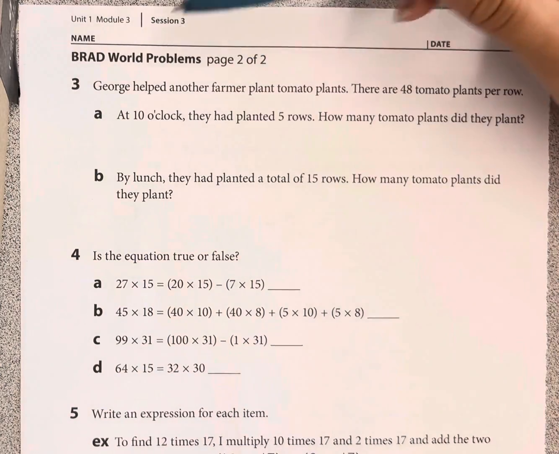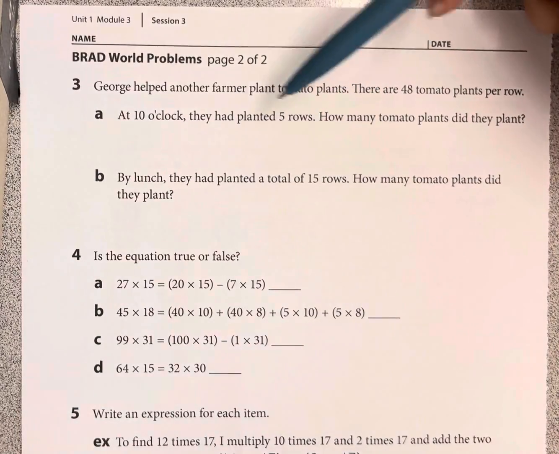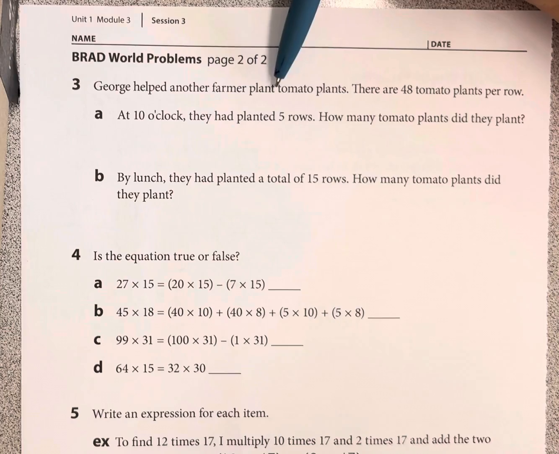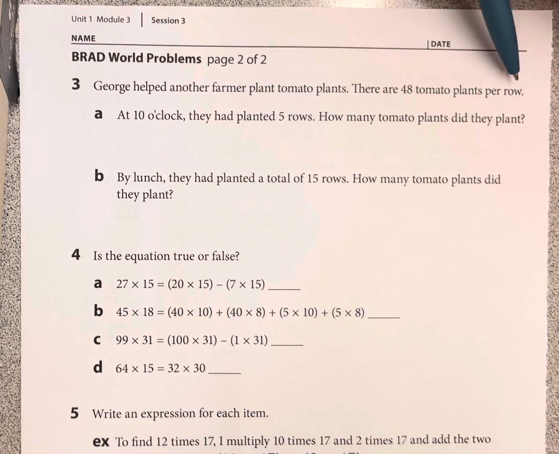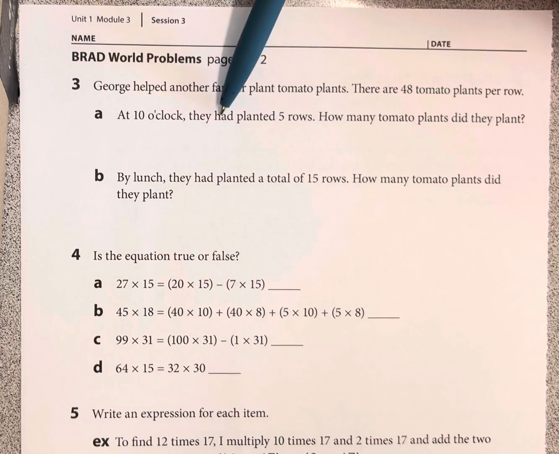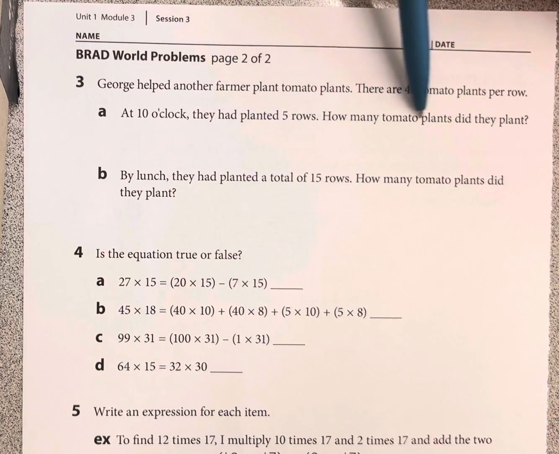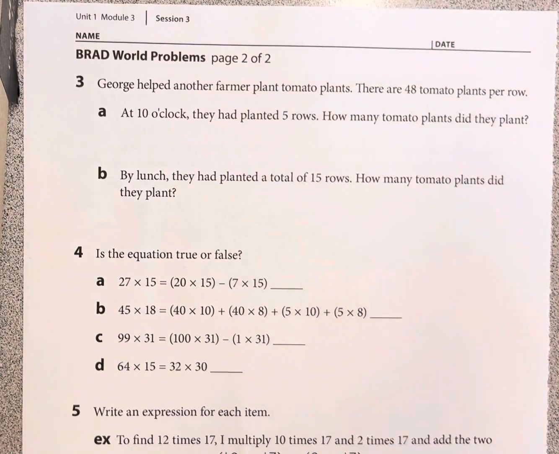We're continuing with Brad World's story problems. George helped another farmer plant tomato plants. There are 48 tomato plants per row. At 10 o'clock, they planted 5 rows. How many tomato plants did they plant?